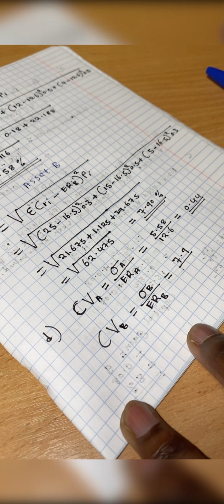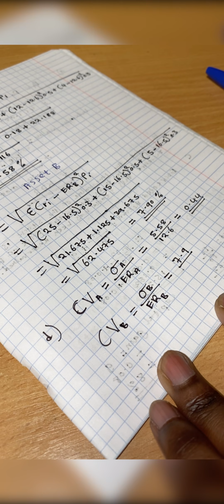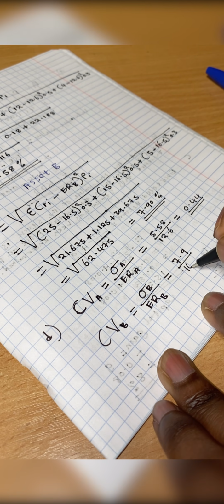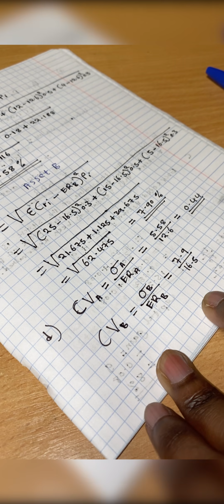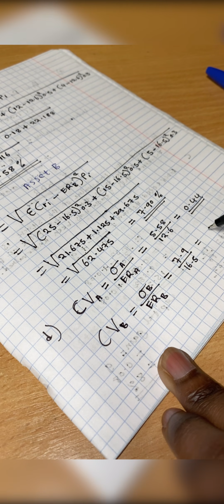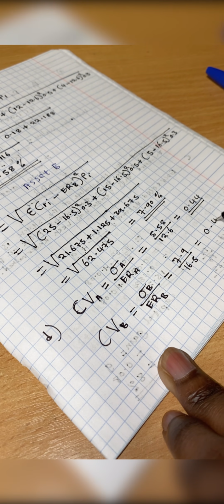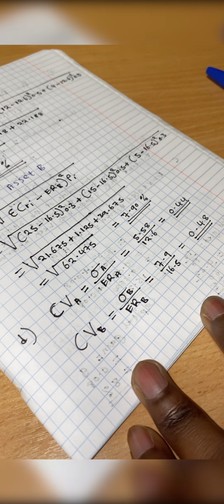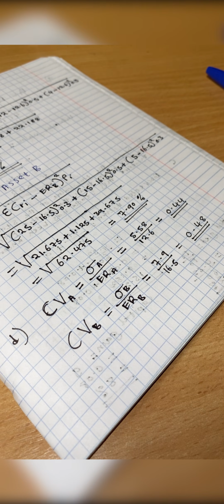Then we divide by the expected return for asset B, which we found was 16.5%, in question B or C. When we divide, we get 0.48. The question proceeded by saying advise which one you could choose.